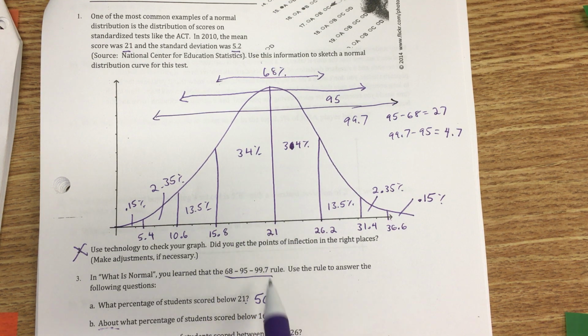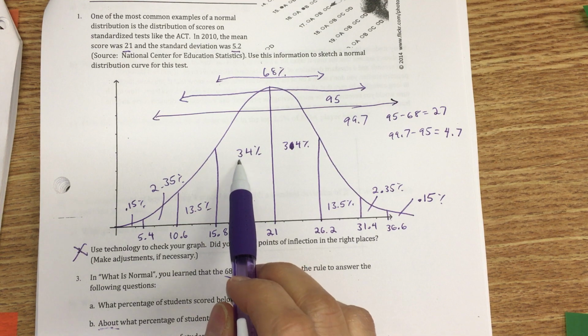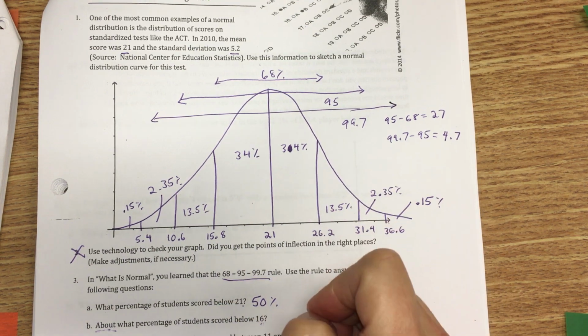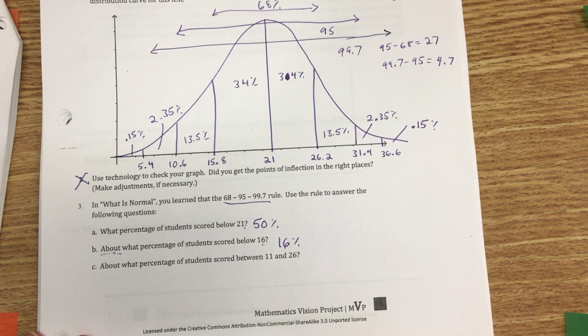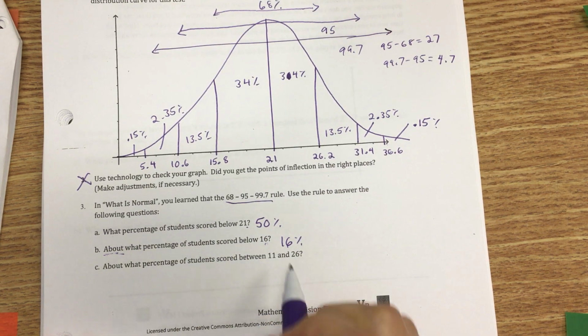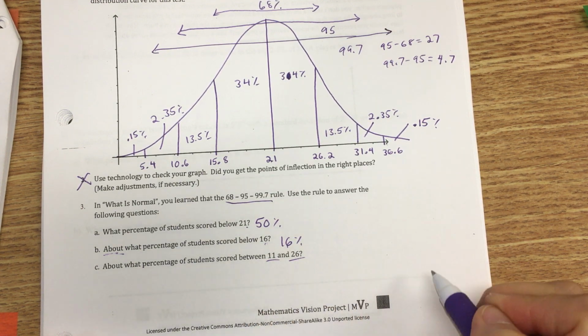And there are a couple of different ways to do the arithmetic. The fastest to me is I know that each half, the left and the right half of the curve, is 50%. And if I do 50% minus this 36%, I've got 16%.